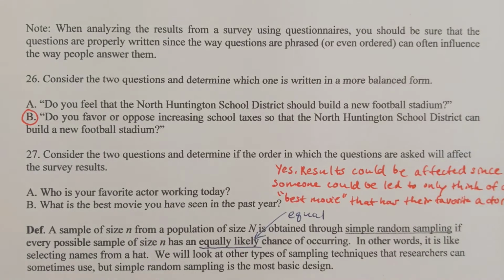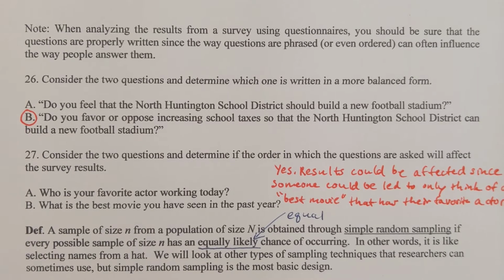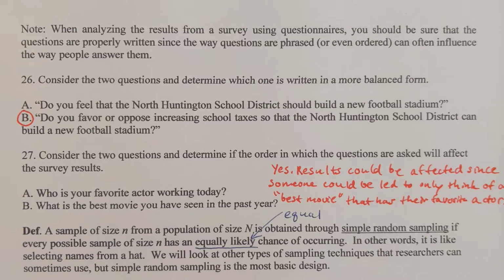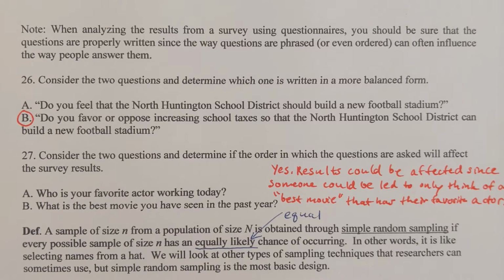There's a note that says when analyzing the results from a survey using questionnaires, you should be sure that the questions are properly written, since the way that the questions are phrased or even ordered can often influence the way that people answer them.